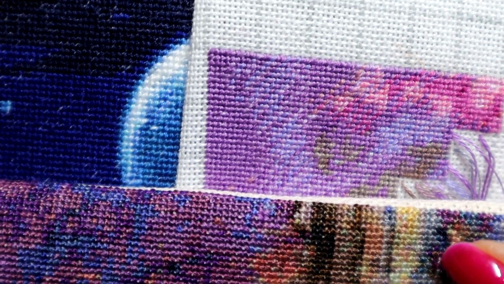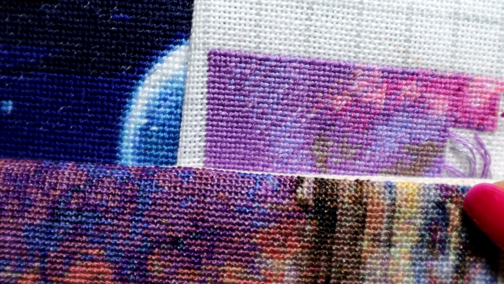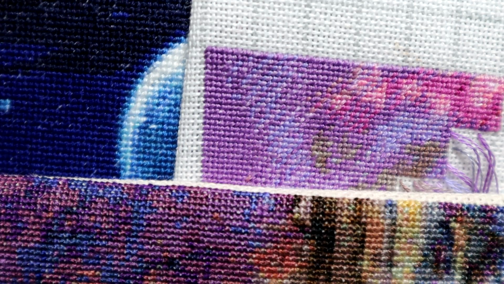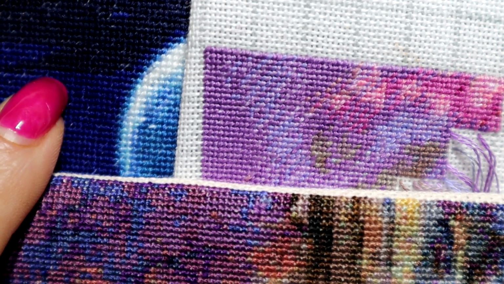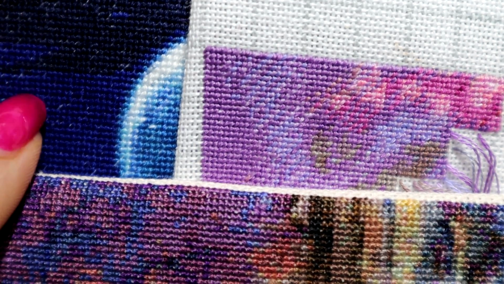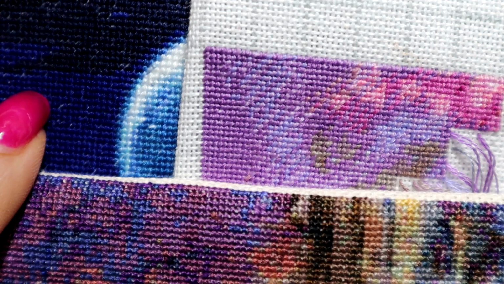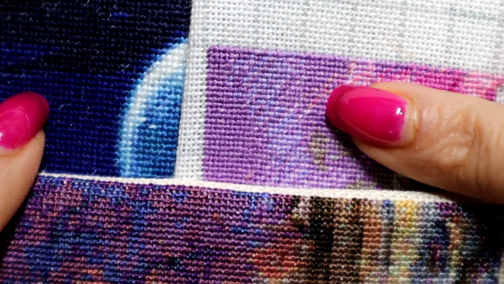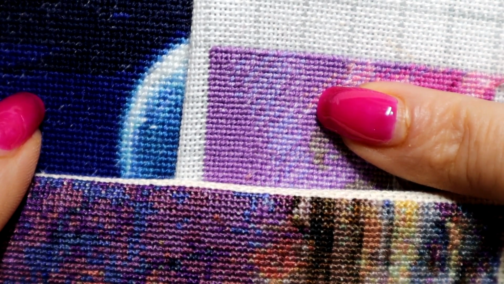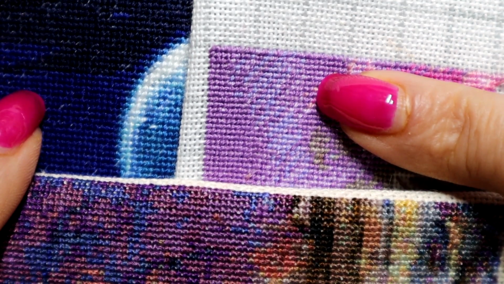So as you can see, there are your comparisons between full cross over 1 with 1 strand on a 25 count, your 25 count 2 over 1 tent stitch, and your 28 count 2 over 1 tent stitch.